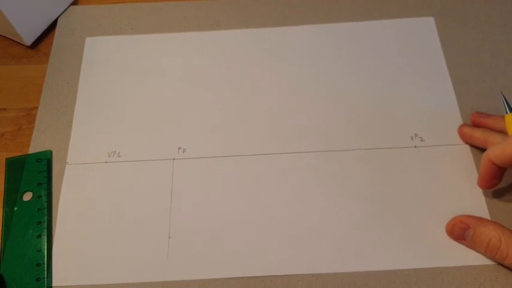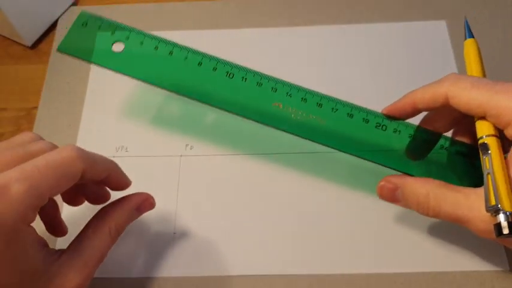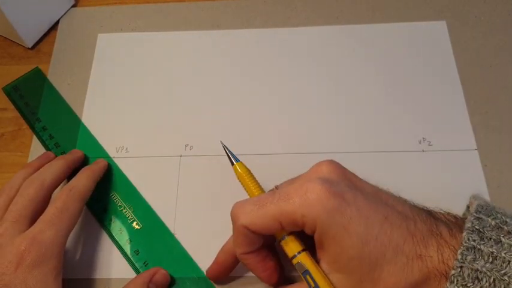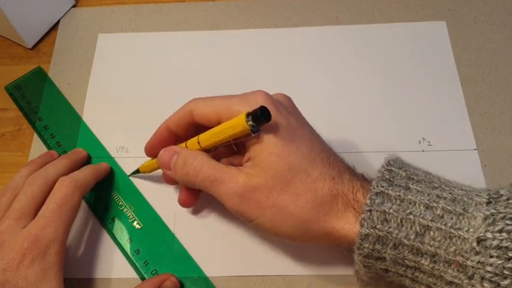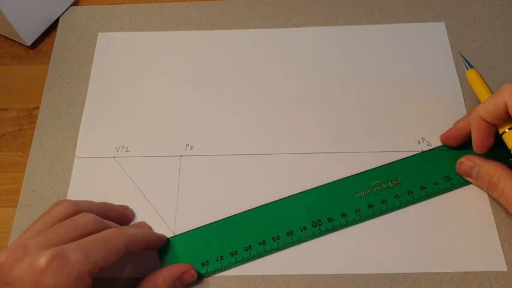Okay, that's the closer vertex of our pyramid, the closer vertex to us, to our point of view. So now let's start drawing the visual rays from the vanishing point 1 and 2.